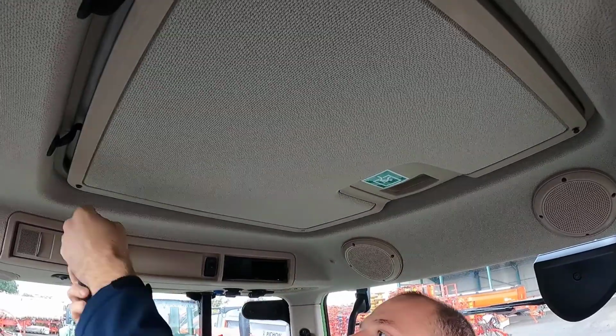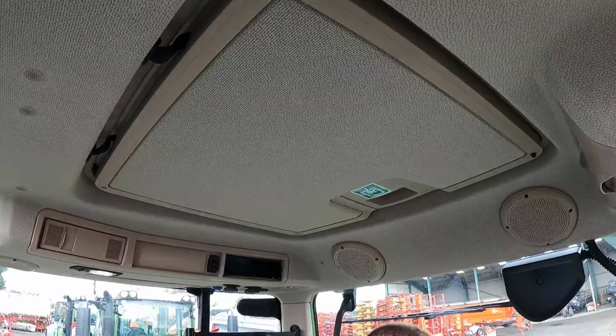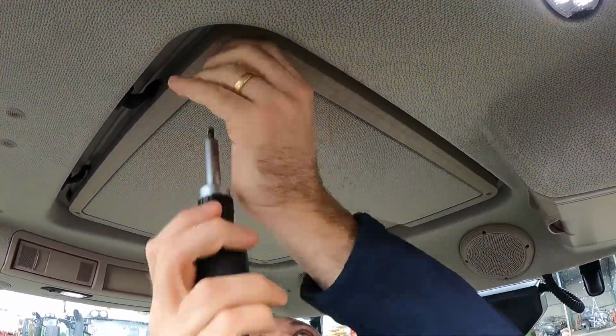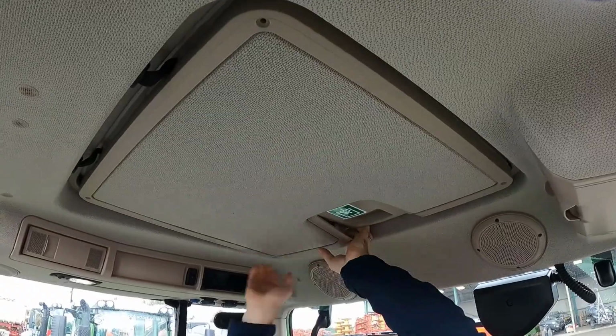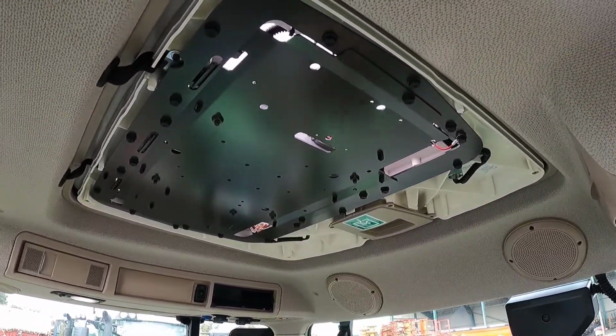The SIM card is installed in the VDO3 unit, which is located next to the receiver in the roof. This is accessed by removing the roof lining as shown. Once the lining is removed, we can see the mounting frame and roof plate. The plate is accessed by removing certain screws as shown.